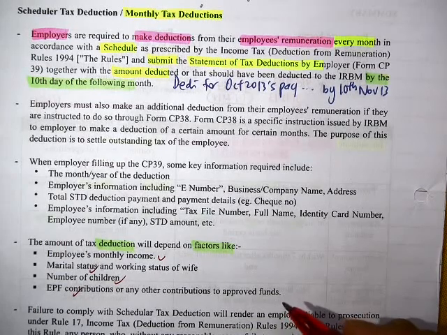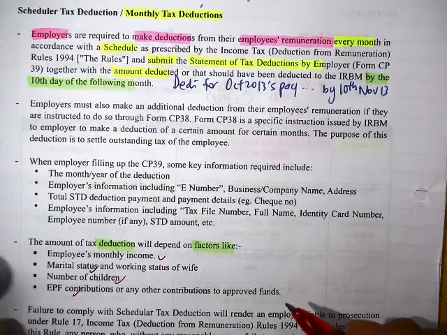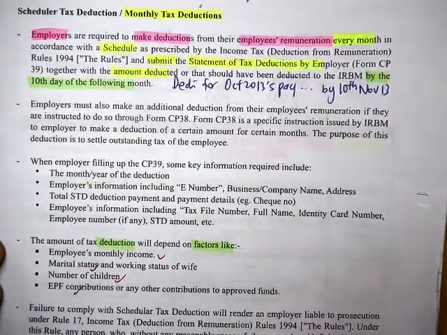Now once you determine, let's say the monthly amount to deduct is 100 ringgit, then every month you just take 100 ringgit out from the worker's salary, then you send it to the government. That's all. Okay. Now there's an issue about MTD.